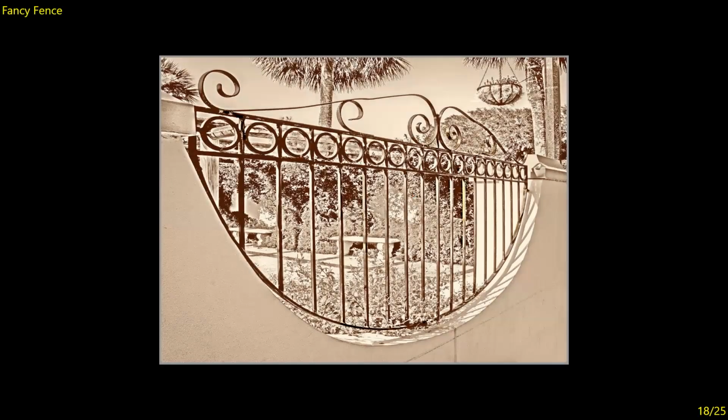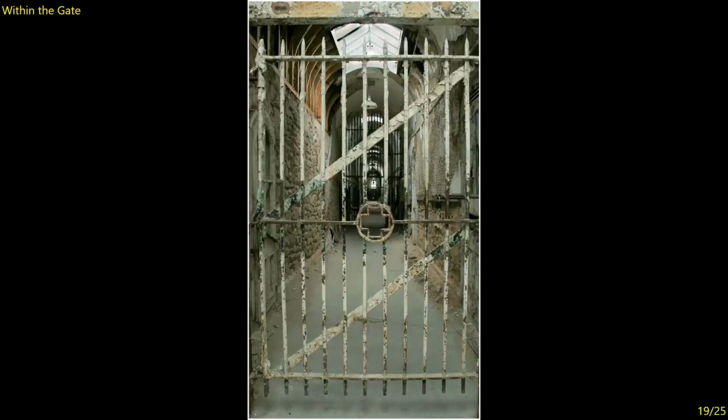Fancy fence. Okay, you've done something creative. It's subjective, so not everybody is going to like it, but I'm not going to penalize for that. I think overall you created something that is your creation. It's a bit artistic. 7. Within the gate. Okay, so here the gate is a very important part of the picture. You handled it well. 7.